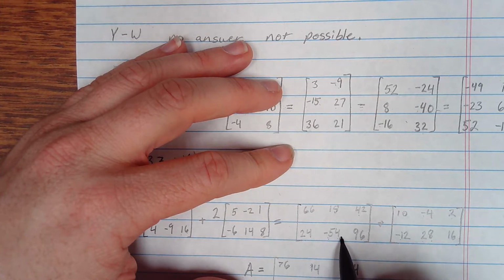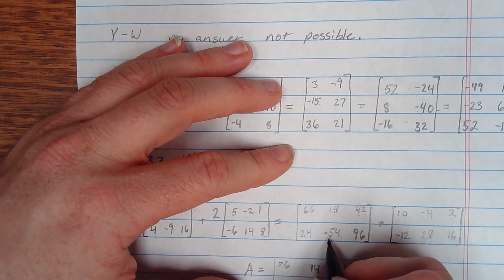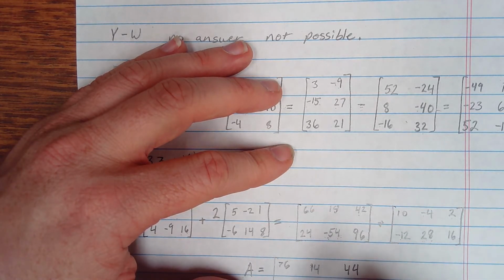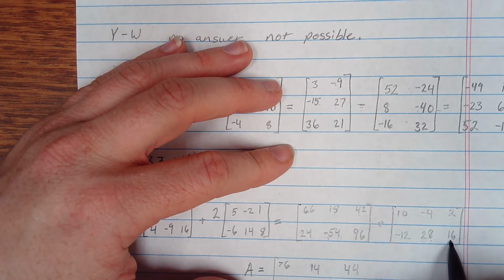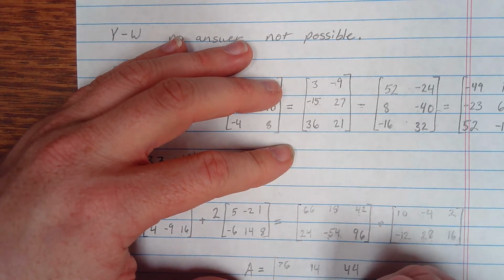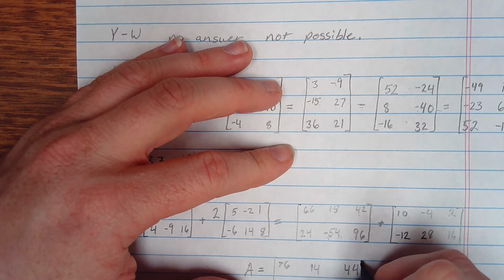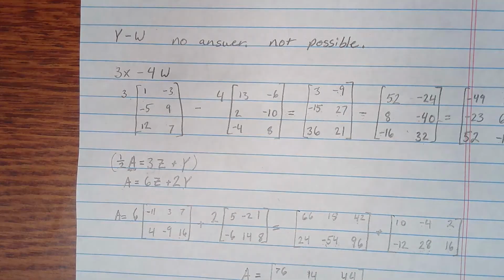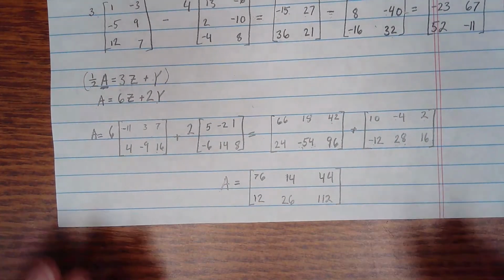Well, since they're opposite signs, I'm going to subtract. 54 take away 30 would give me 24. This is 2 less than 30, so I'd say instead of 24, 26. And then 96 plus 16 will give me 112. And there's my answer. Sorry you couldn't see that.